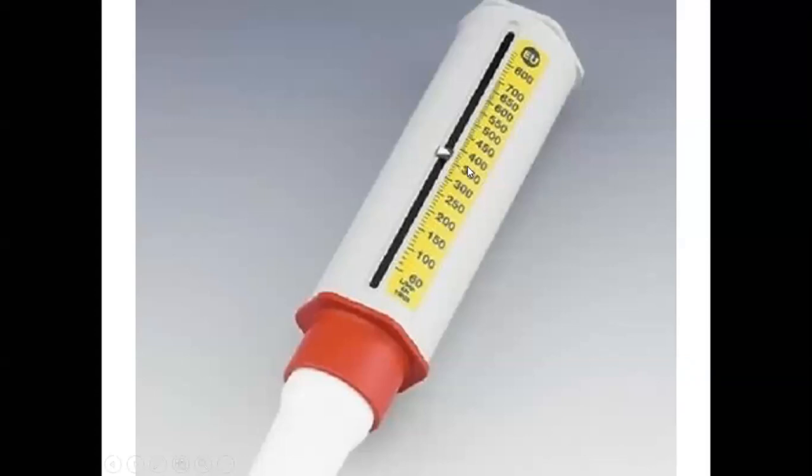Suppose the flow is 350, next day it is 450, and after some days it's regularly around 450, and suddenly it reduces to 250, which means that he has worsened. So it's a way of monitoring his own pulmonary function on a day-to-day basis. This is the peak flow meter.